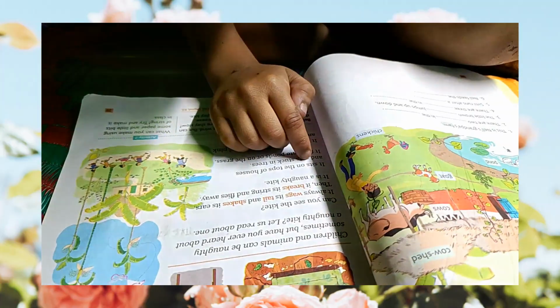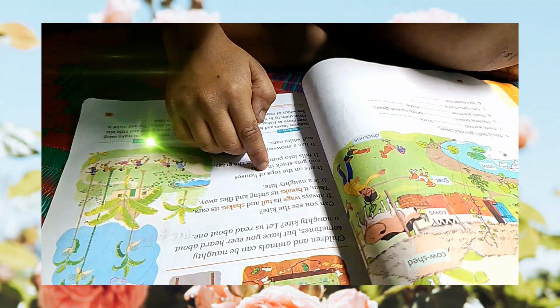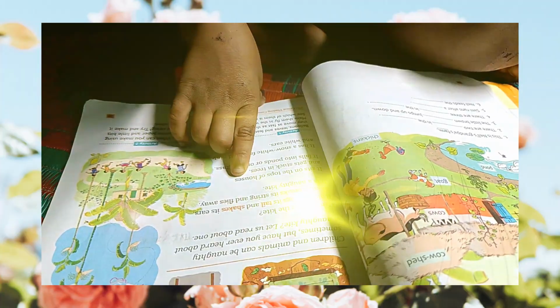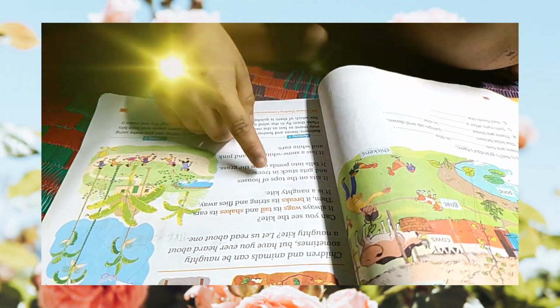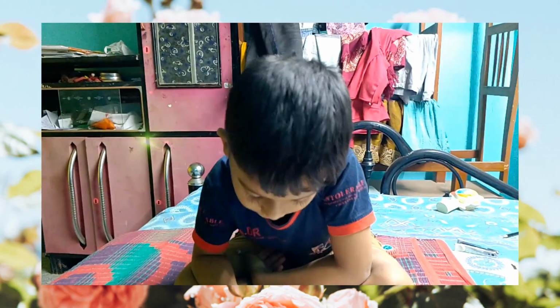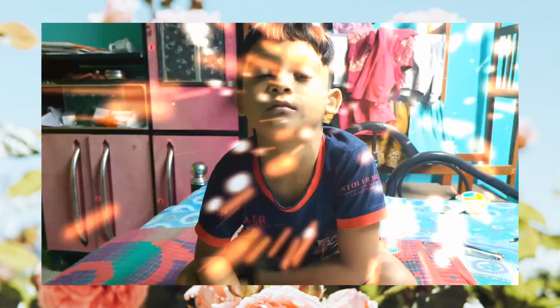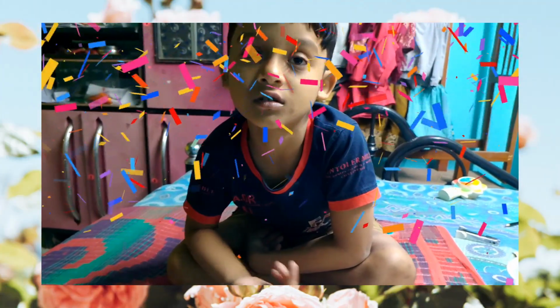It sits on the tops of houses, and gets stuck in trees. So what happens? Look at me. When we fly kites, sometimes they get stuck in the trees.